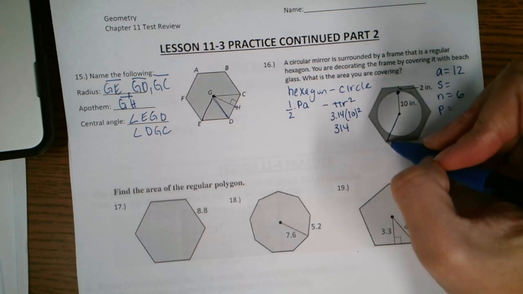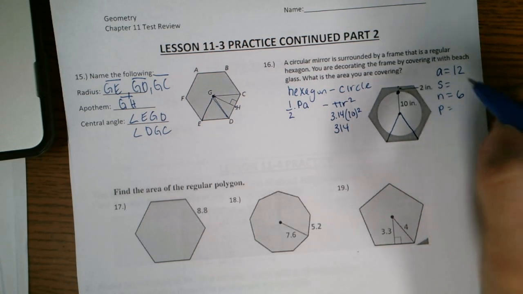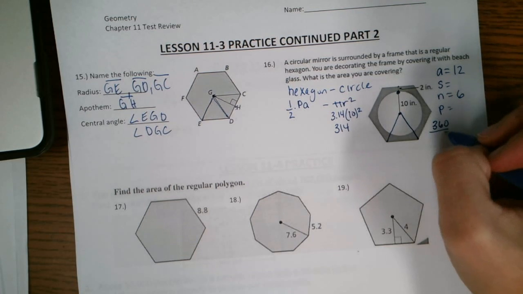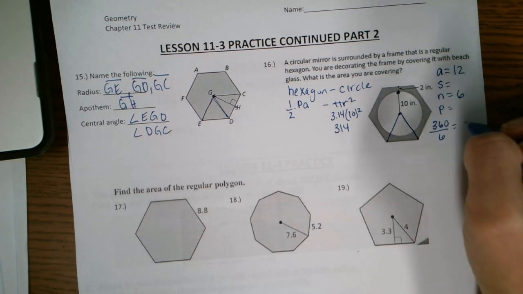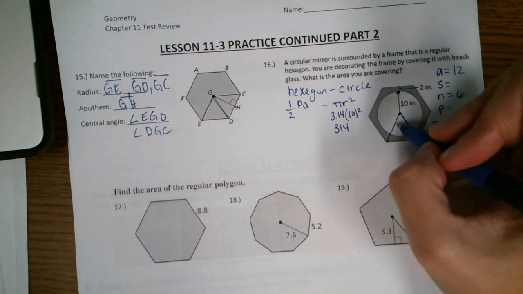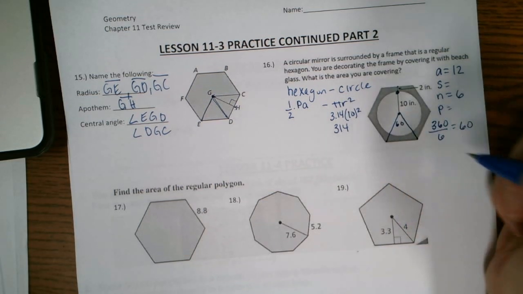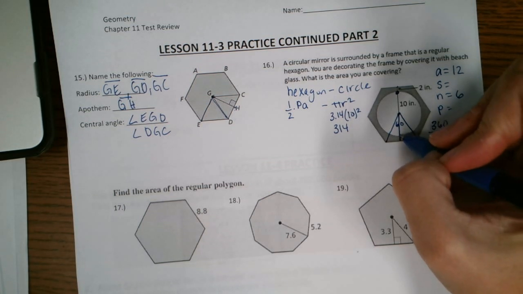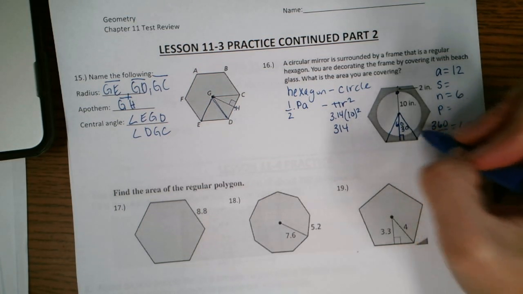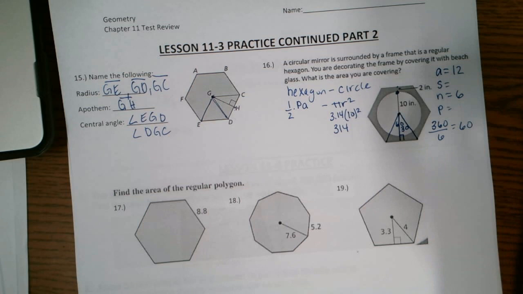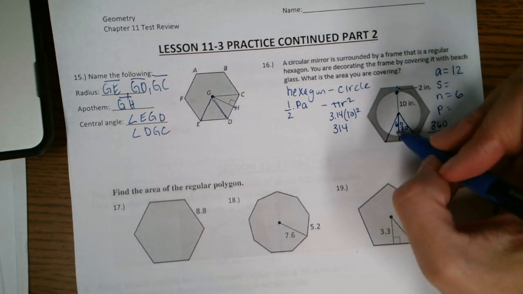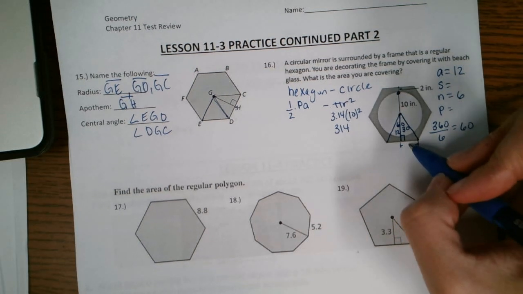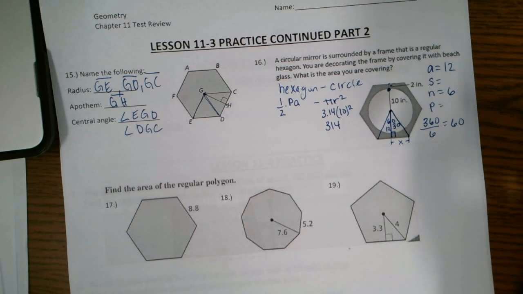So if we think about our triangle, we know that to find our central angle, we divide 360 by the number of sides. So we get that this angle is 60 degrees. My apothem splits it in half. So this angle is going to be 30 degrees in this little triangle. The 12 is the apothem. I need to figure out the side length, so I need this piece here.